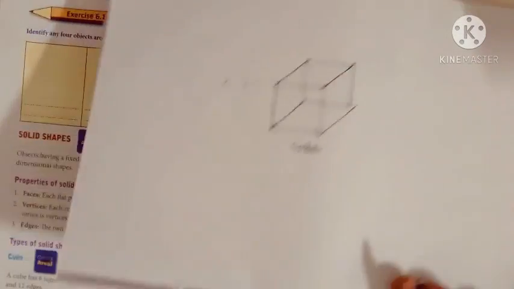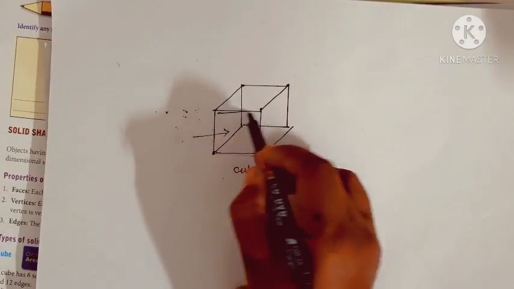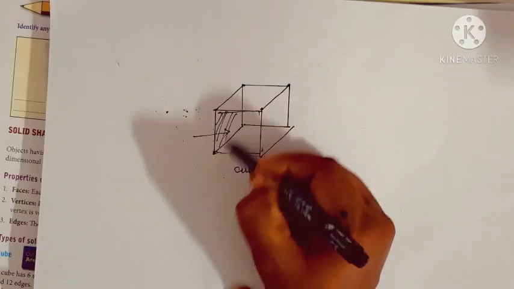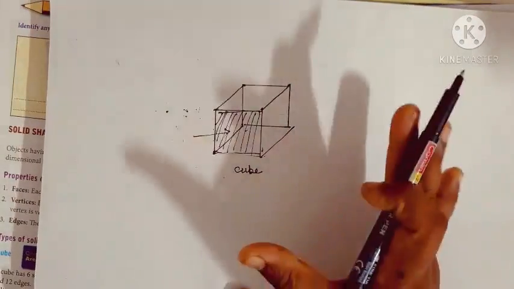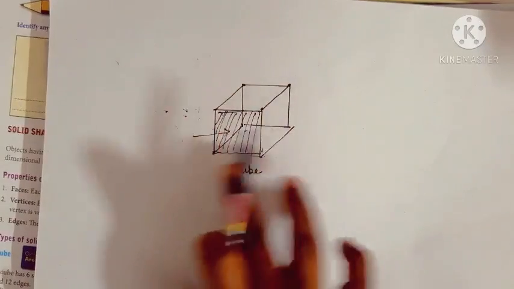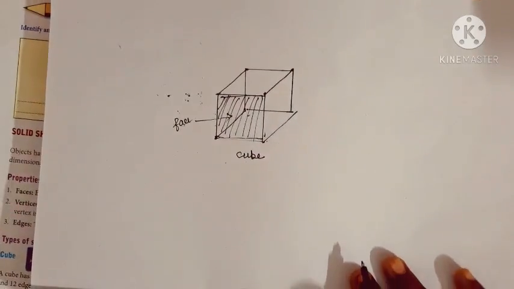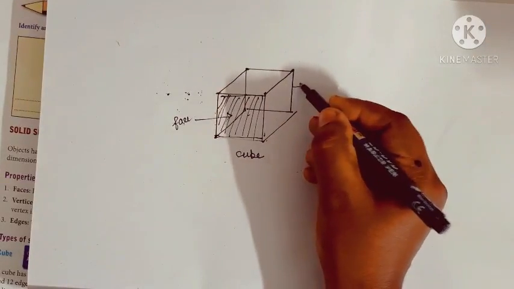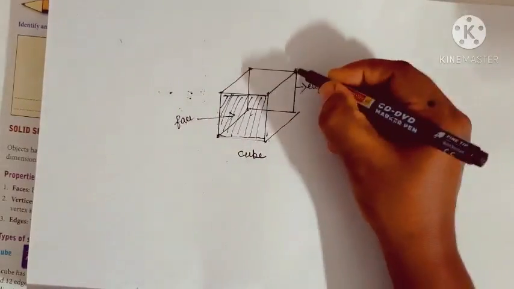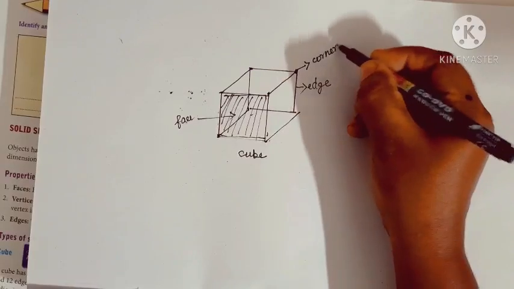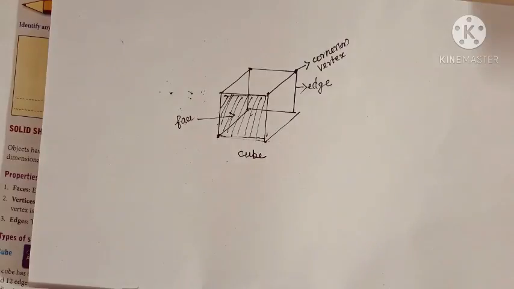So if I ask you to mark the parts, what will you say? This is what? Face. This particular space is called what? Face. Okay, one face will be square. So all the 6 faces will be of square shape. Understand? So this is what? Face. Okay, is it clear? Next, this is called what? Edge. Okay. And the meeting points are called what? Corner, or what you can write? Vertex. Right? So this is the way you have to draw it.